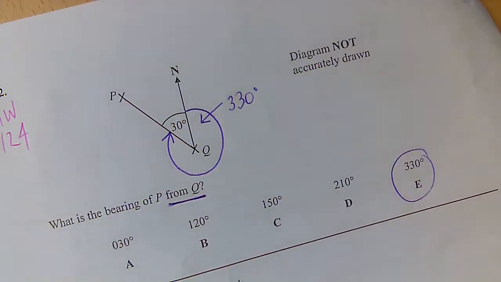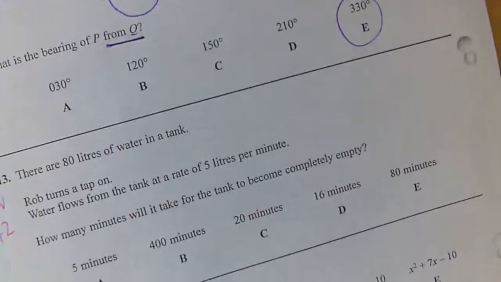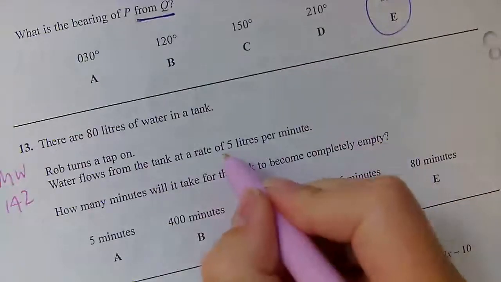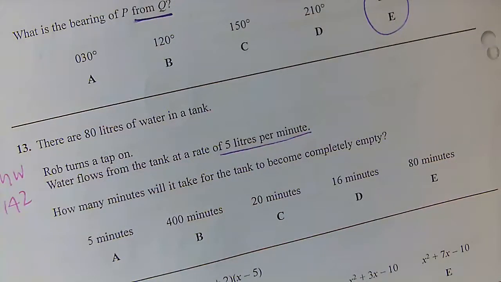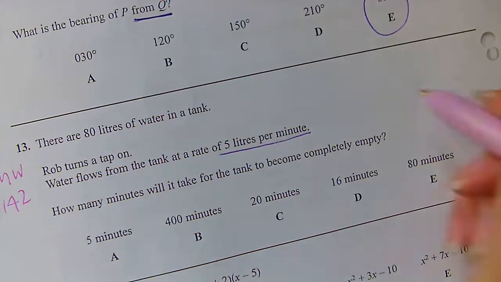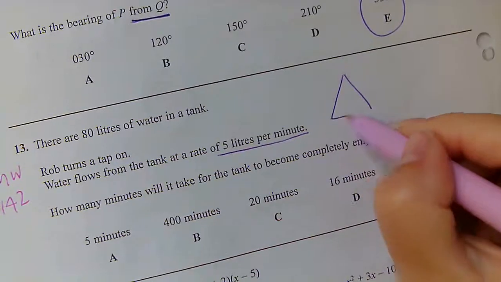Okay, there we go. Question 13. There are 80 litres of water in a tank. Rob turns the tap on. Water flows from the tank at a rate of 5 litres per minute. Now, as I've said in my previous videos, if you do not know the flow rate triangle, which I never remember, you can work it out in the exam.